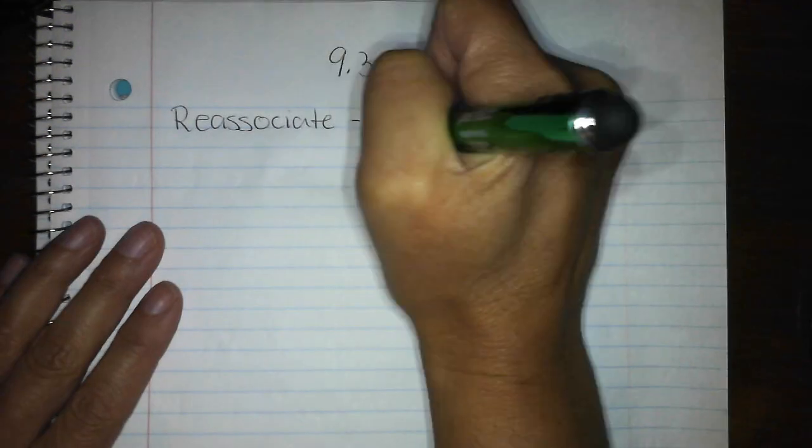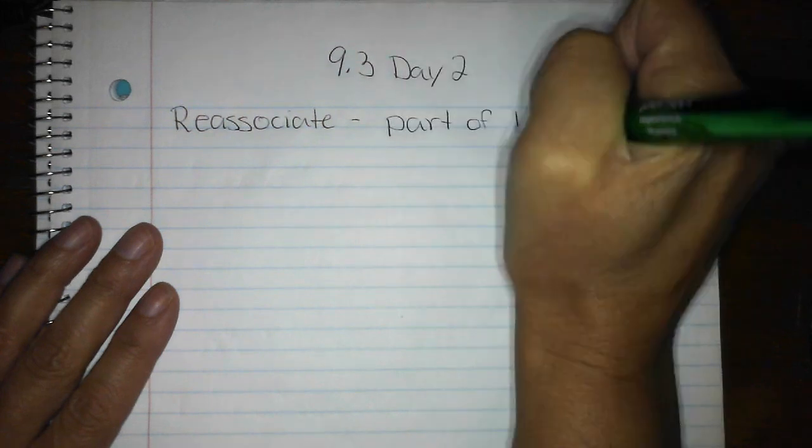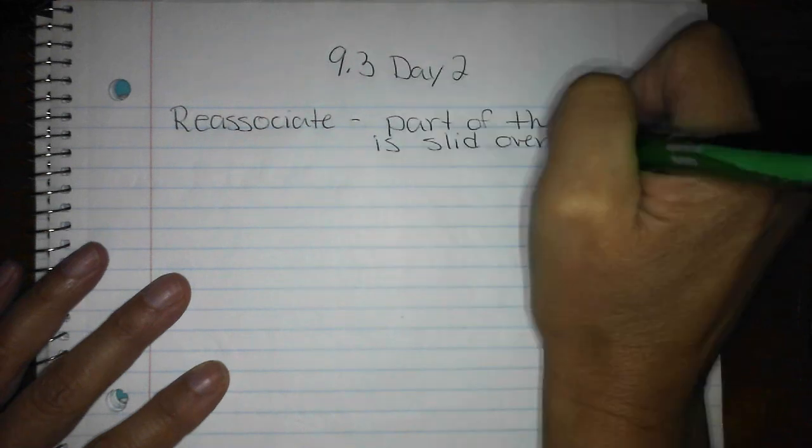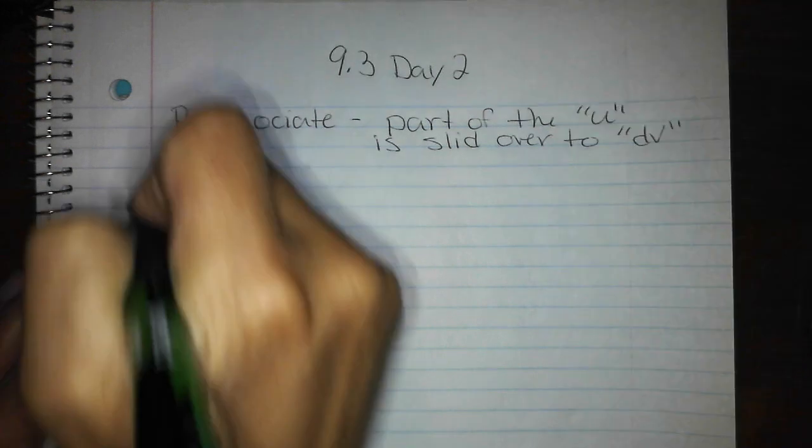So reassociate part of the u, slid over to the dv column. So we'll get right started with our examples.